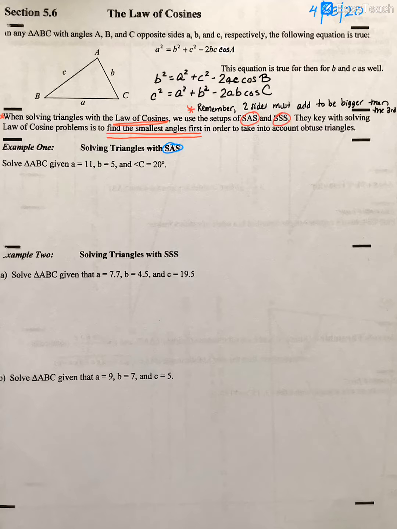Now, if it helps, you can draw yourself a picture here. I'm going to call this first angle C. We know that is 20 degrees.